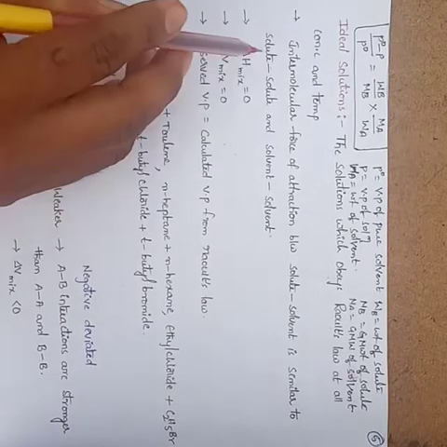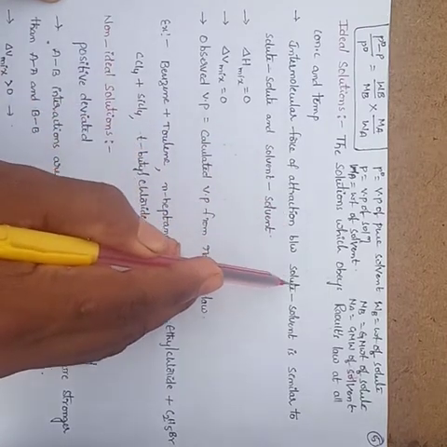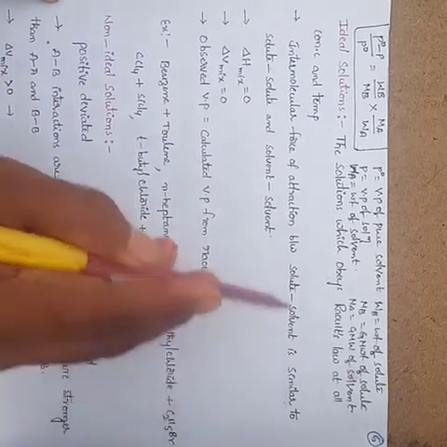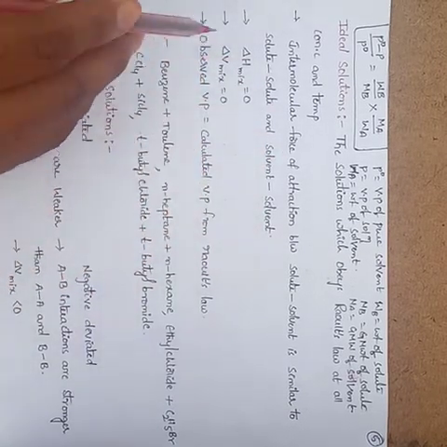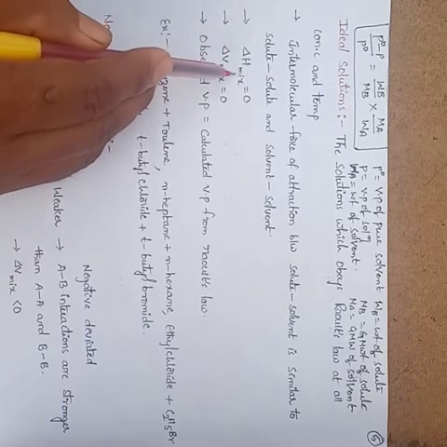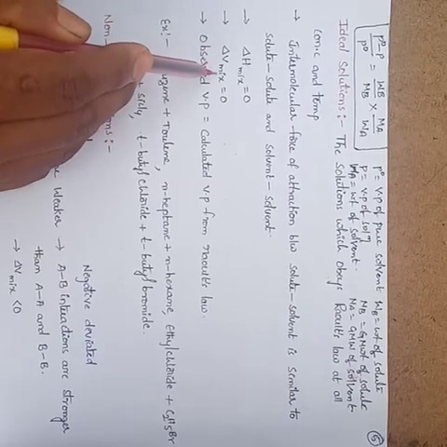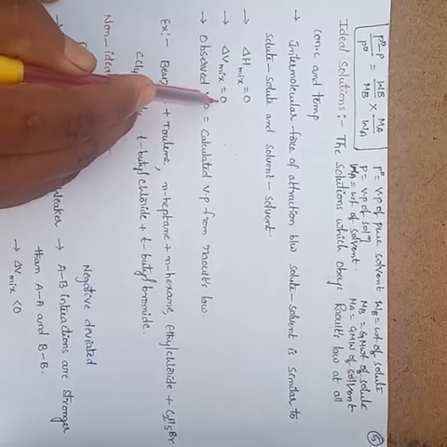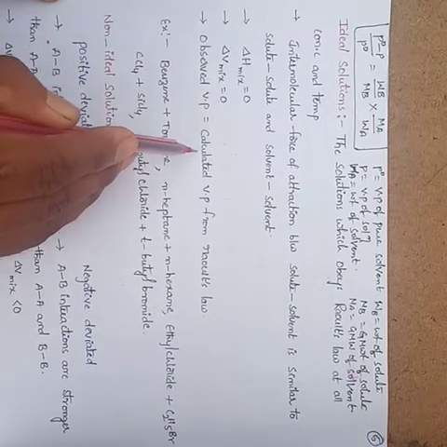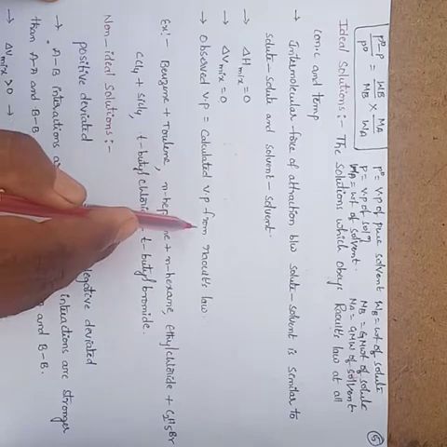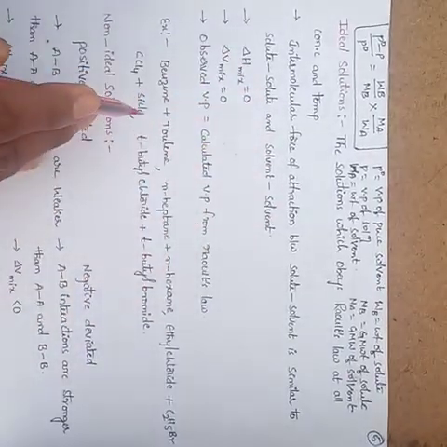So in ideal solution, the intermolecular force of attractions between the solute and solvent is similar to solute to solute and solvent to solvent. And one more point is the change in enthalpy of these ideal solutions is zero, and change in volume of the mixture is also zero. So in ideal solution, observed vapor pressure is equal to calculated vapor pressure from Raoult's law. Now we will see the explanation of these points.